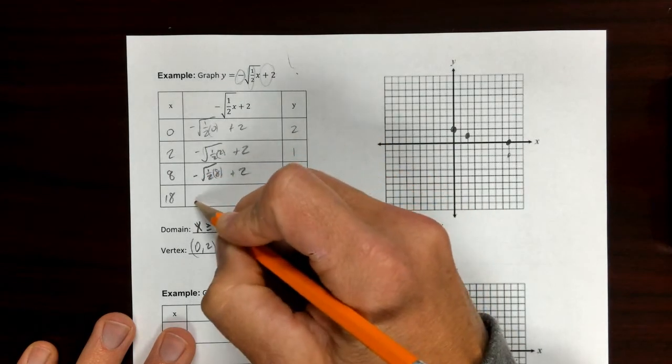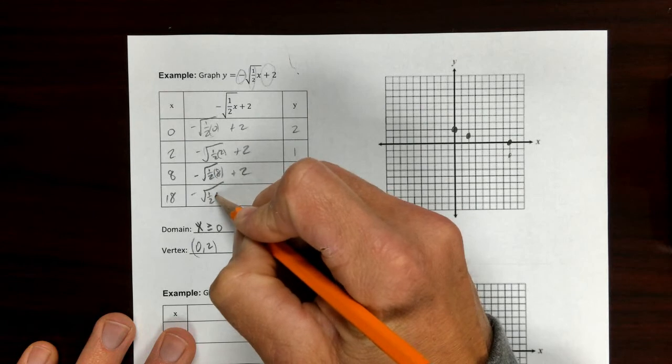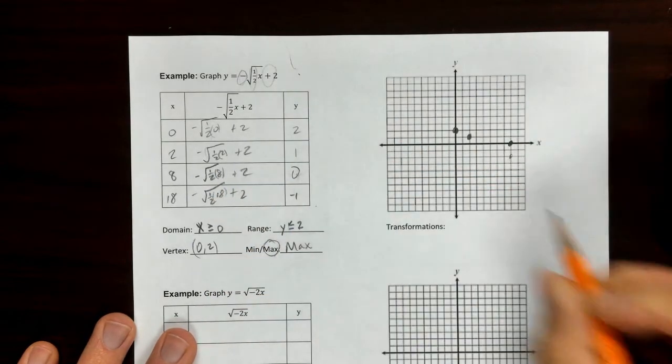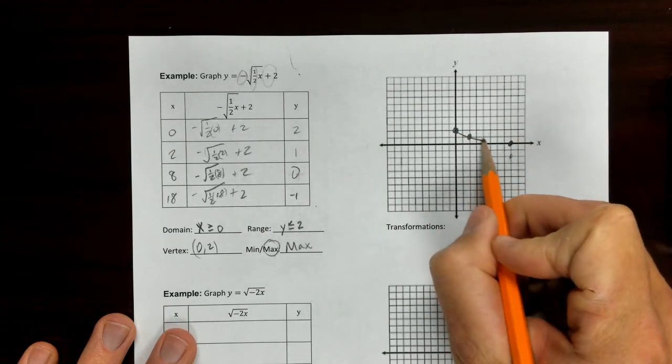So the square root of 9 is going to be 3. Negative 3 plus 2 is going to give me a negative 1. Okay, so that's going to be way over here. So my graph's going to look like this.